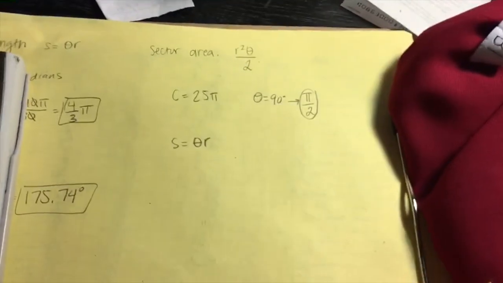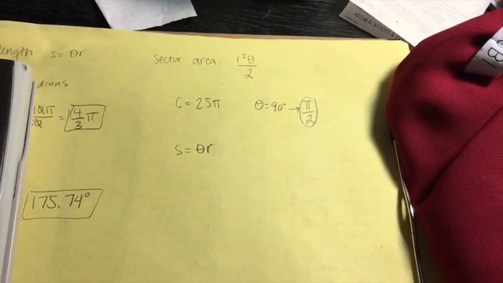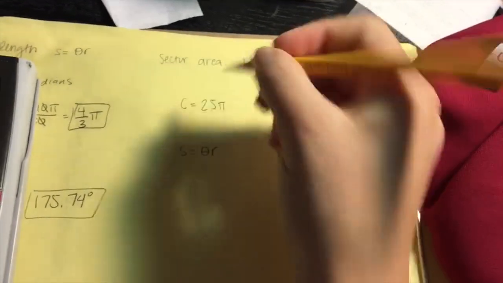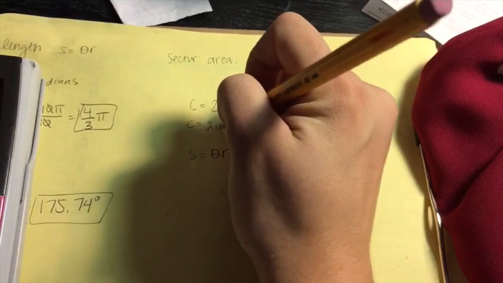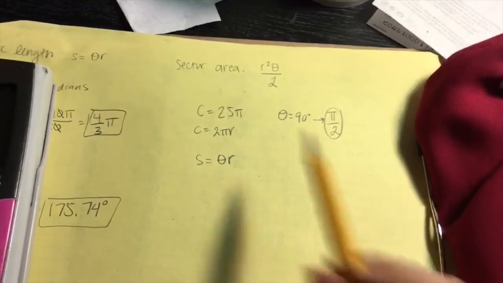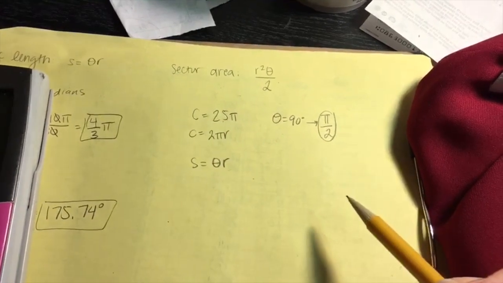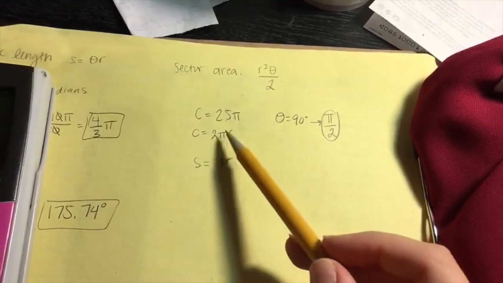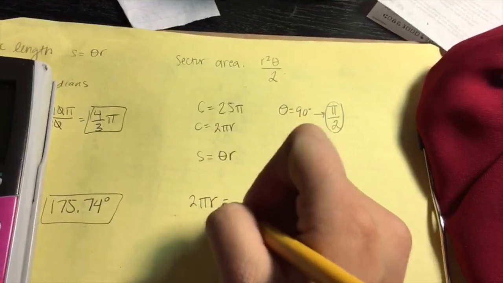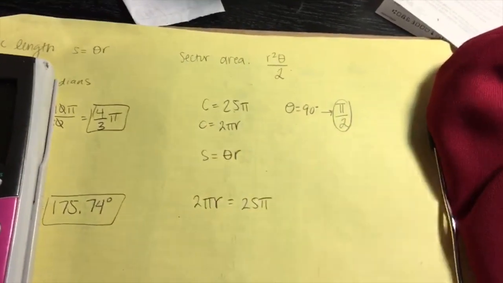Now, there are 2 ways to complete this problem, and I'll show you both ways. The first is to use the circumference to find r. Circumference is 2 pi r. 2 times the radius times pi gives me my circumference. So in this case, I can solve for r, because I know 2 pi r equals 25 pi.